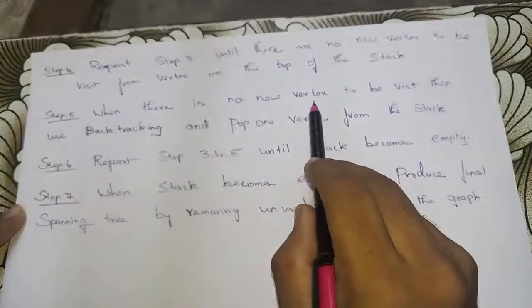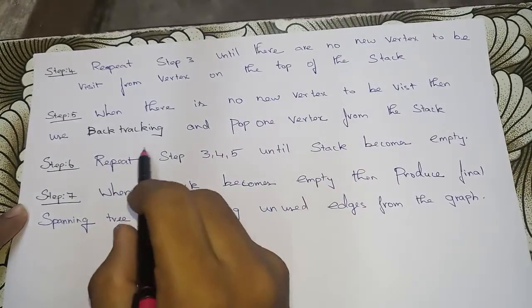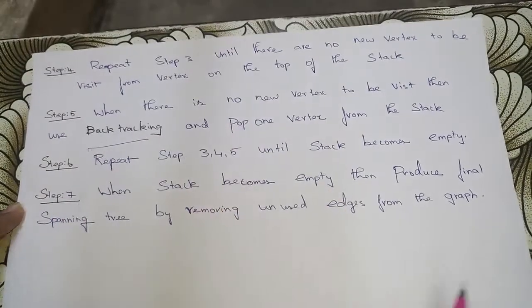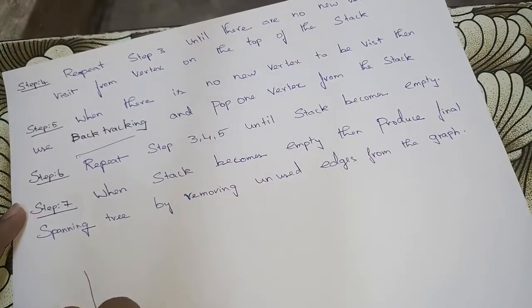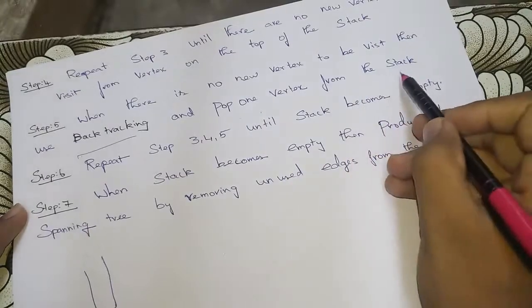Step 5. When there is no new vertex to be visited, then use backtracking. Backtracking means popping one vertex from the stack.